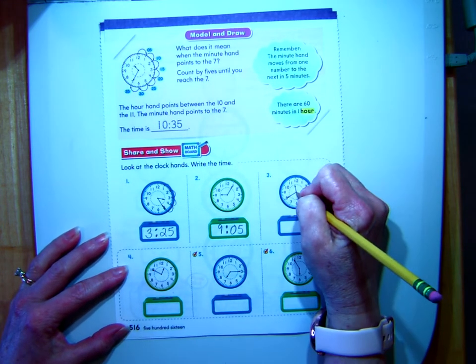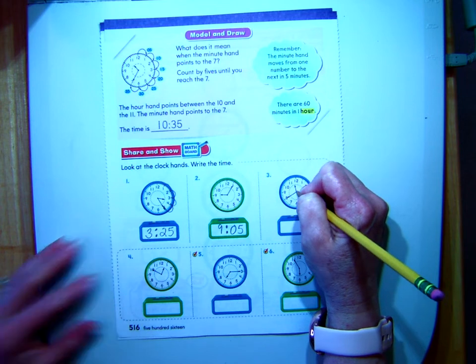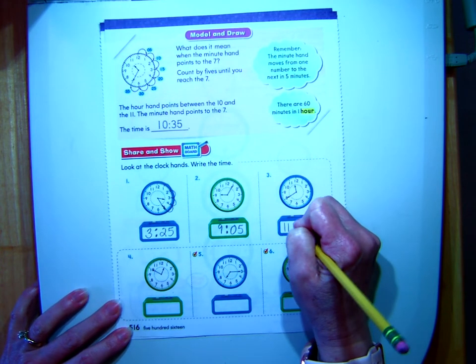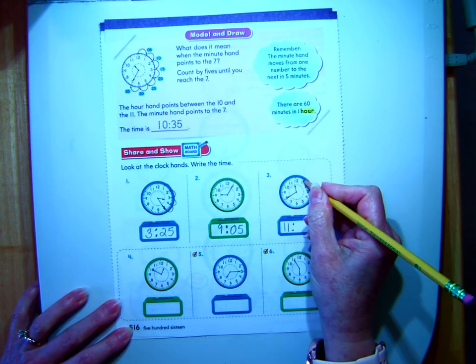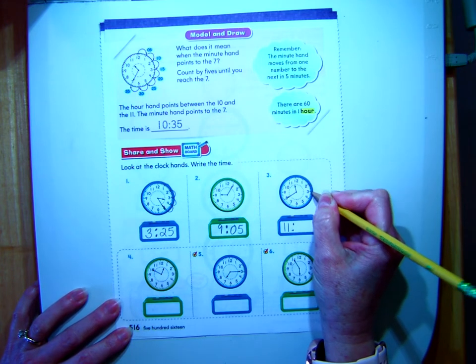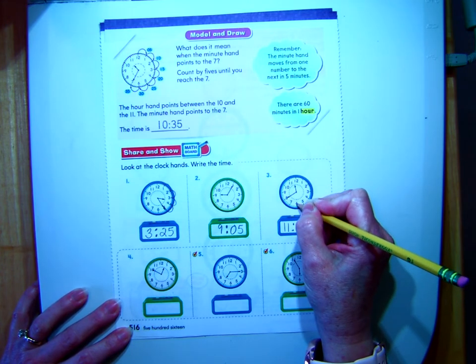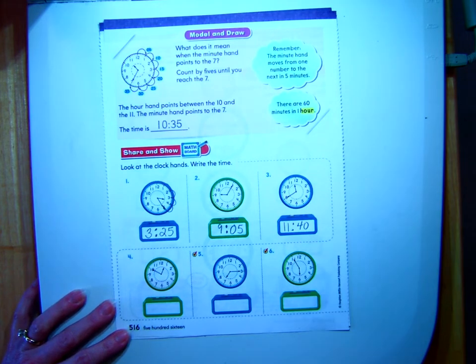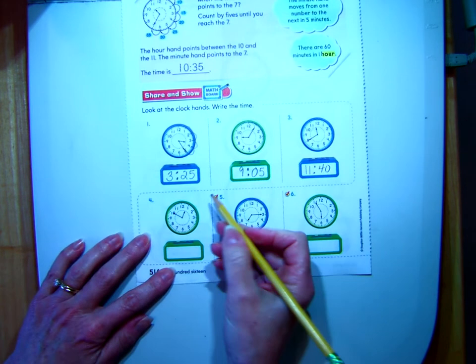This one, my short hand, is it all the way on the 12? No, it is not. So it has to be 11. So it's 11, and then 5, 10, 15, 20, 25, 30, 35, 40. 11:40.